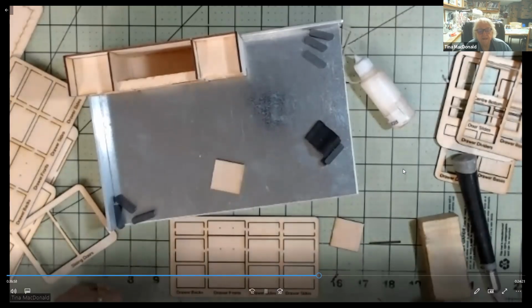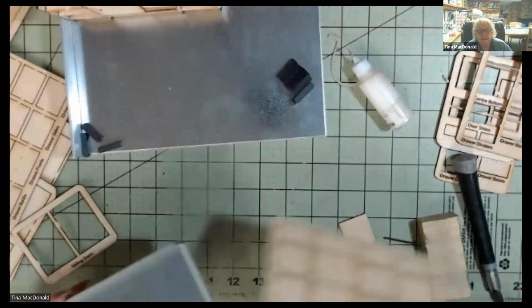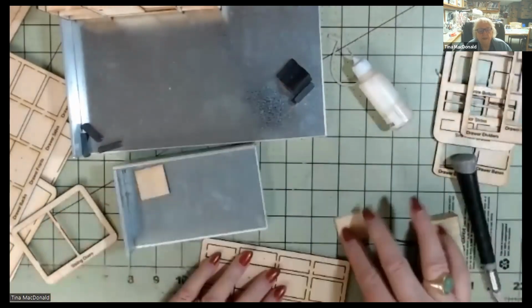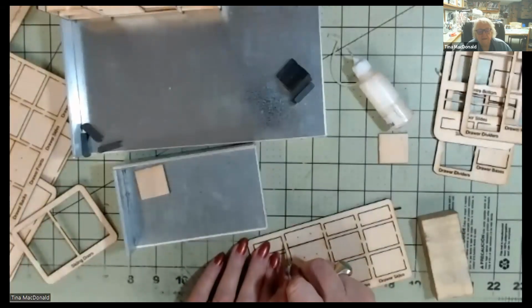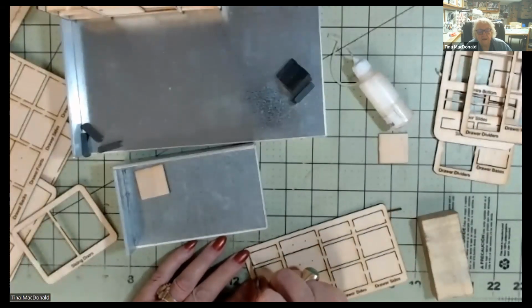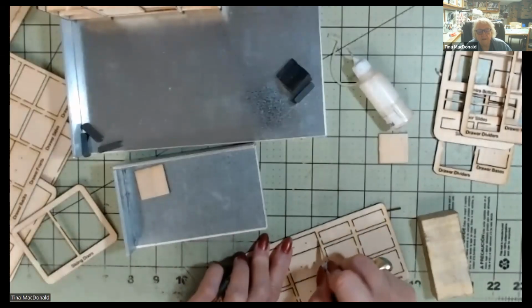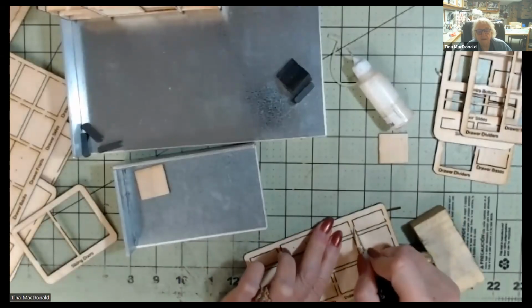I'm going to take a smaller jig here. And for each drawer we need a back, two sides, and a front.